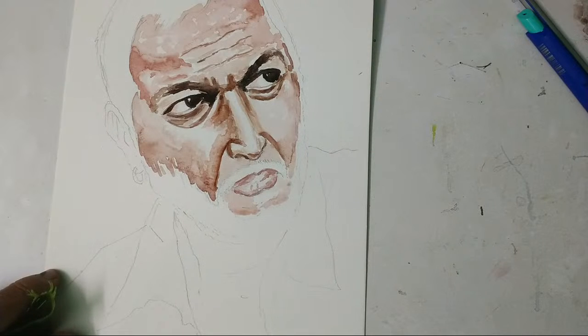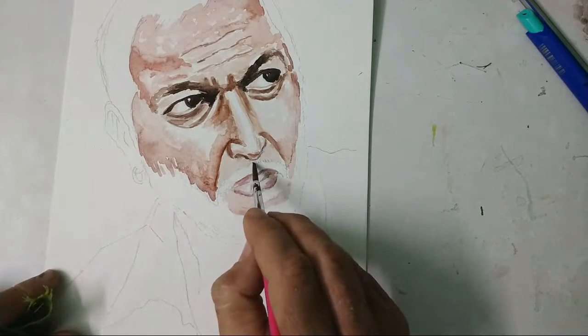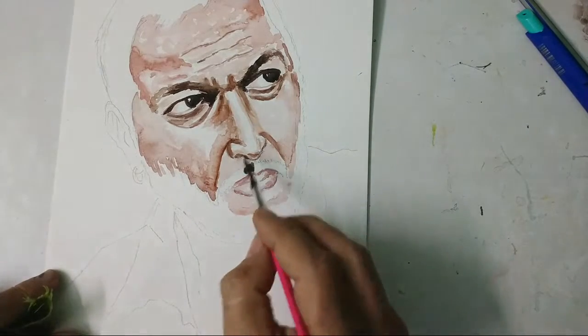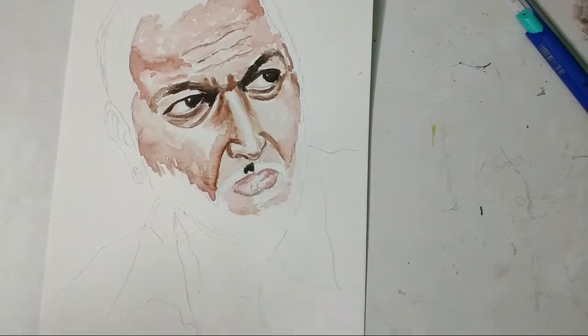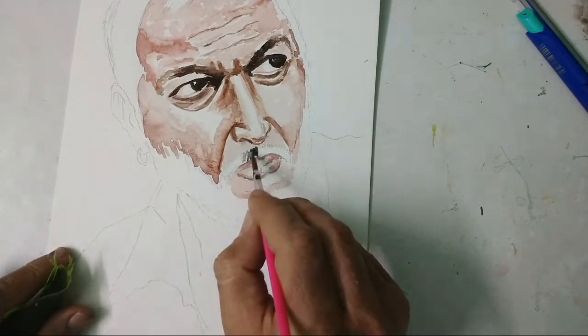The mustache and everything which we will do, it will be done with the help of a little bit of bluish black. So I am using the dark tone, but the beard and the mustache are not fully black.